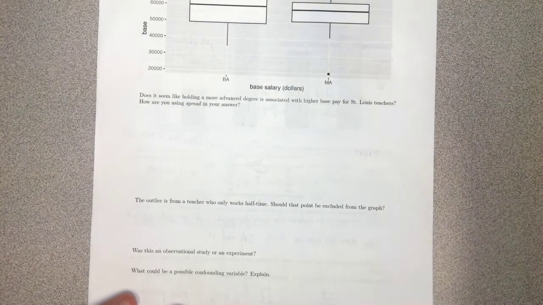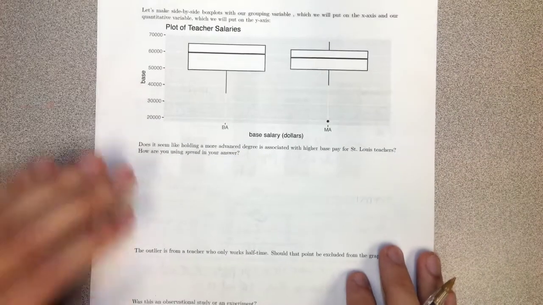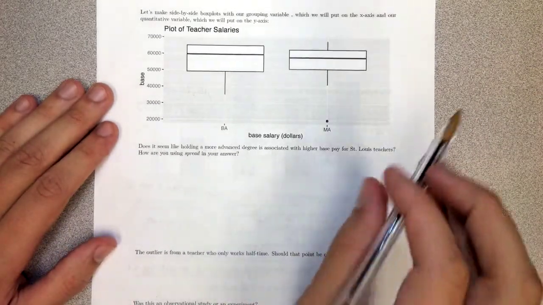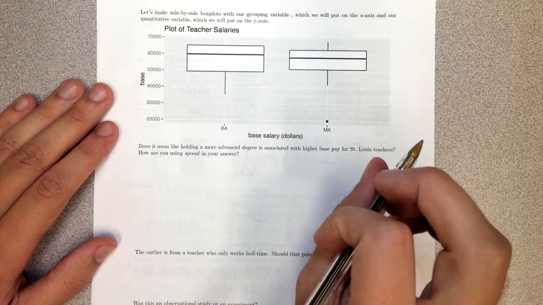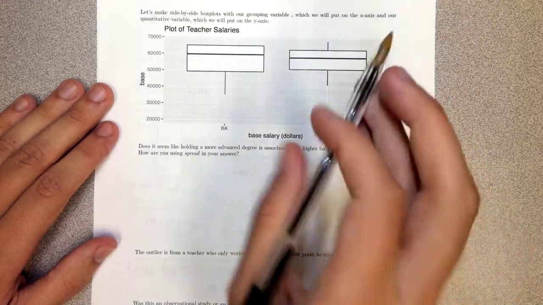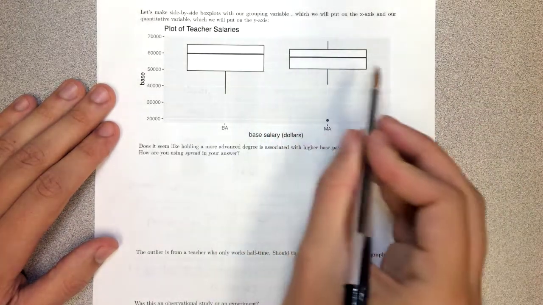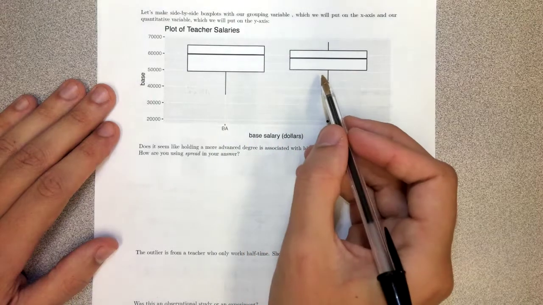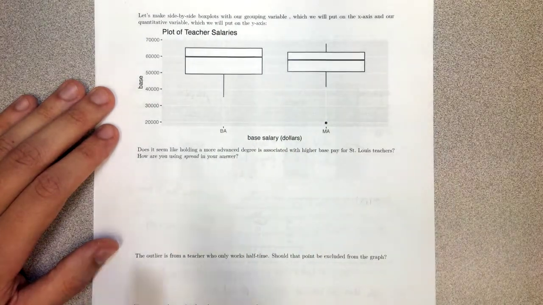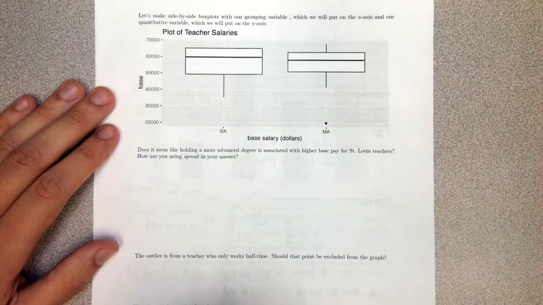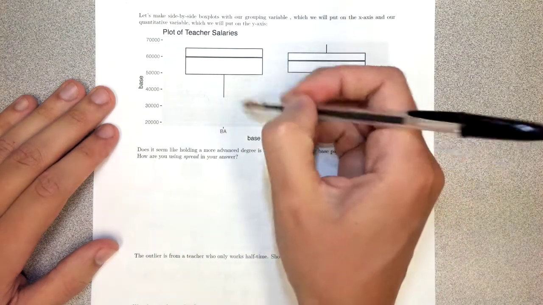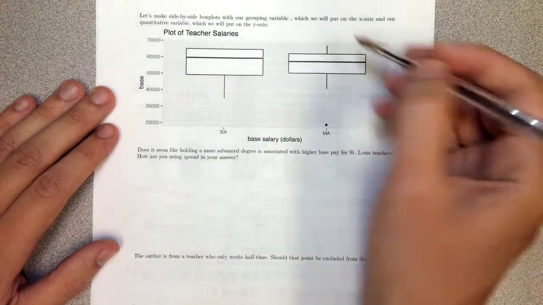And so we can see on the next page what our graph is going to be for this type of data. The most common graph to make is side-by-side box plots. We've already covered box plots for a single numeric variable. This is just making that box plot twice.